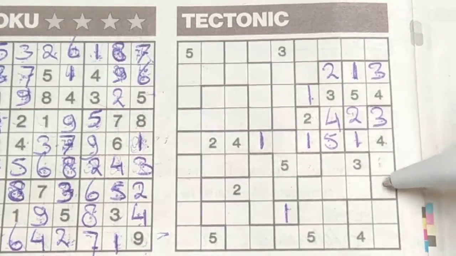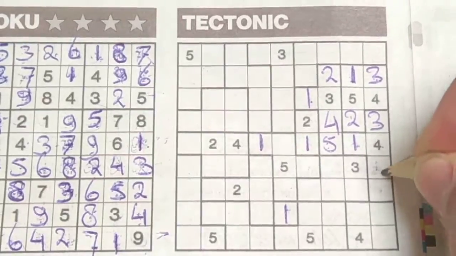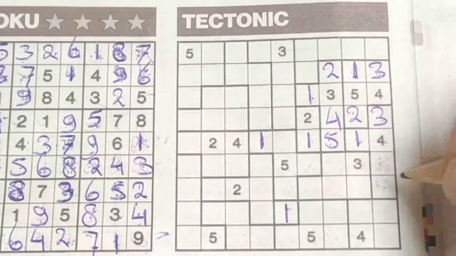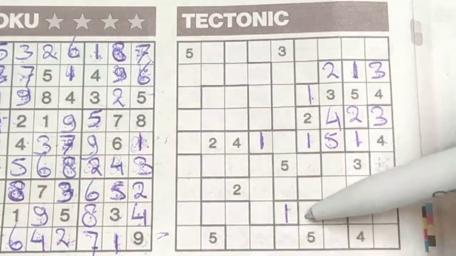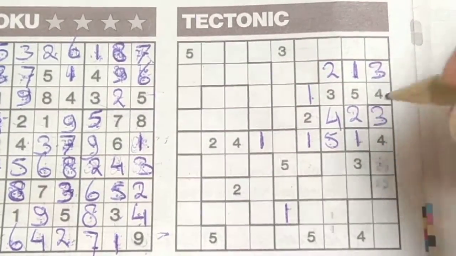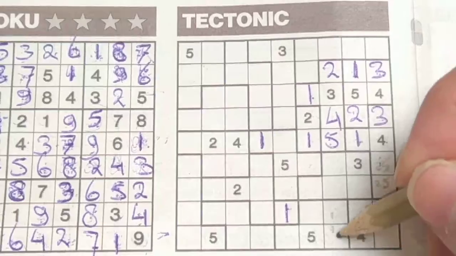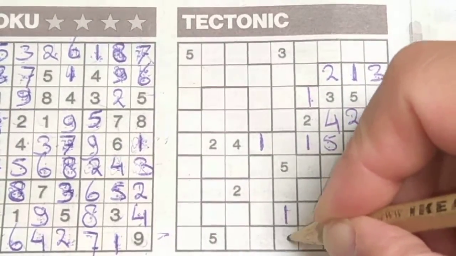The 2 boxes left are for the 2 and the 5. I cannot fill this yet, need to wait. We have a 1 here, so these 2 boxes cannot be a 1. Should be these 2. We have a 4 here, so these 2 boxes cannot be a 4. So the 4 goes there.